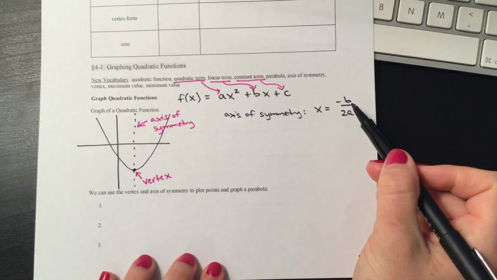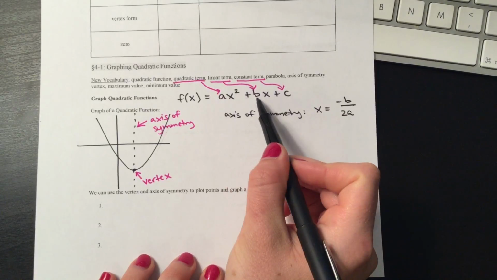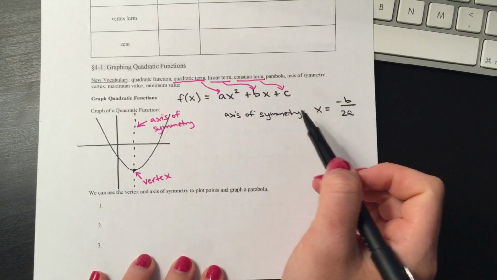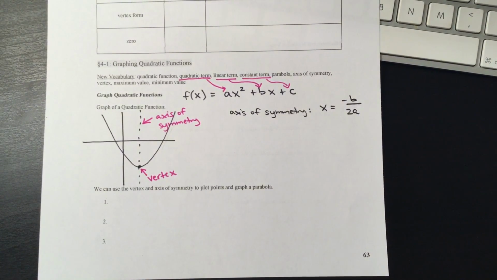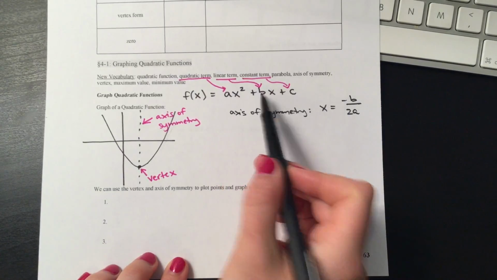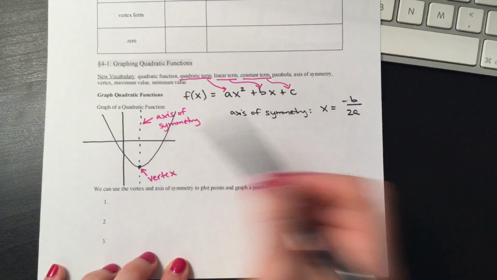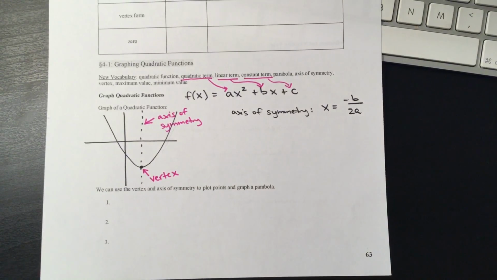And for the vertical line, we get b and a right here. So b is attached to the linear term, a is attached to the quadratic term. We plug it into this formula, and that tells us exactly where the axis of symmetry is. So any parabola, you should be able to plug these values into this equation, and you'll be able to find this dotted line that we have right here. And x equals, remember, makes it a vertical line.